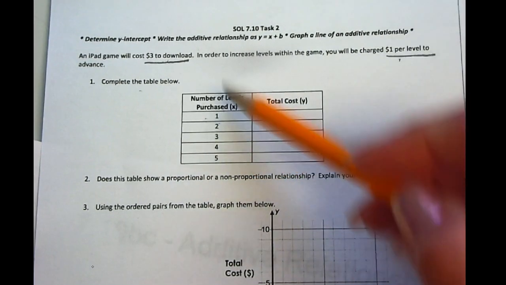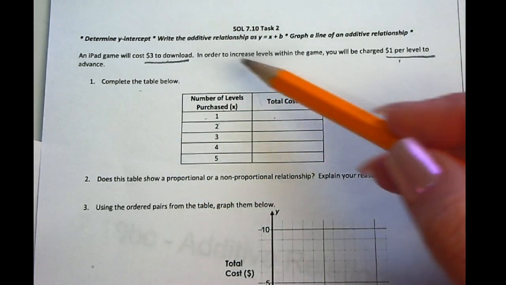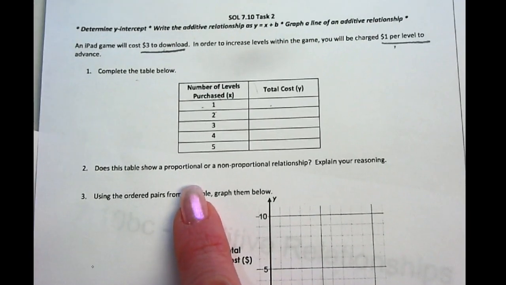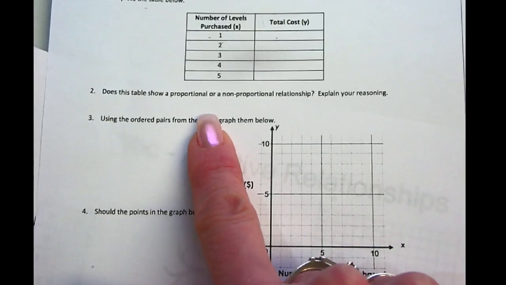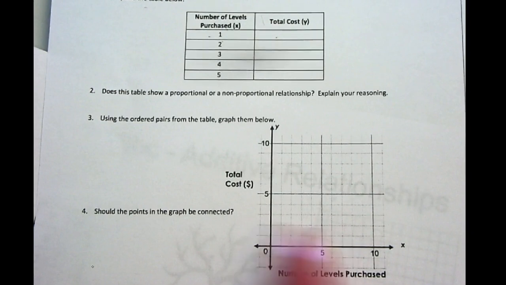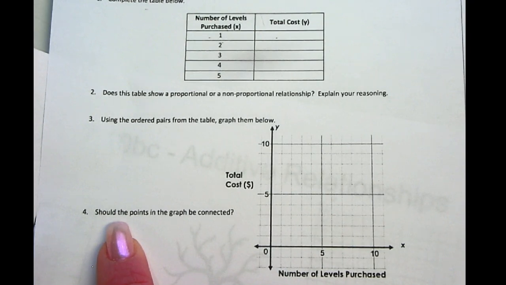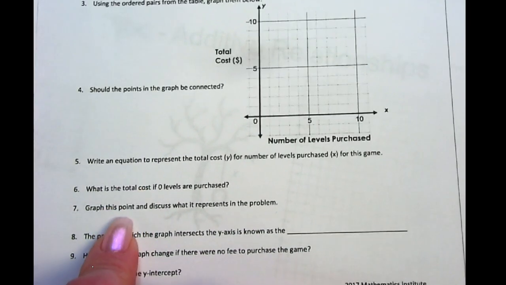So what I want you guys to do is to fill in this table, think about what the question is asking, and fill in the table to find the total cost, determine whether it's proportional or not, and explain how you know. I want you to graph the information, and then think about, this is a good question too, I want you guys to answer: should the points be connected? Something we need to think about and talk about. And then the other questions you're going to answer about the graph.